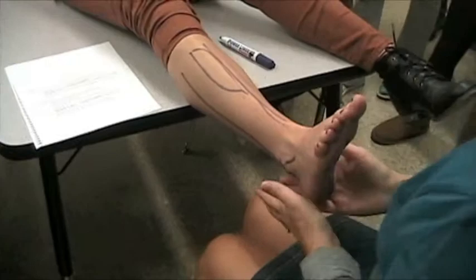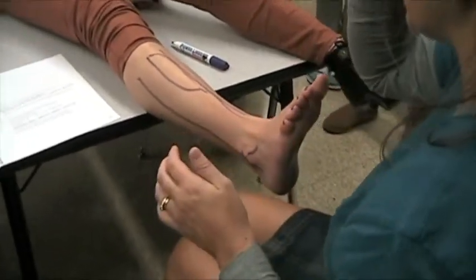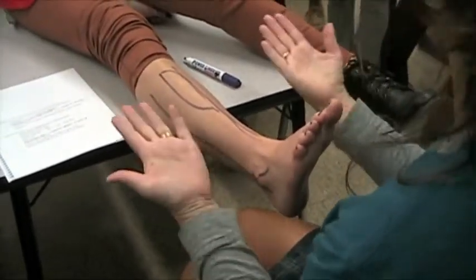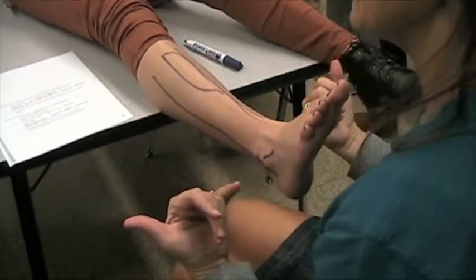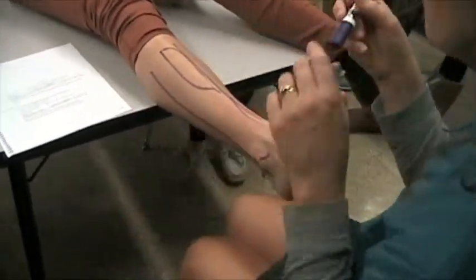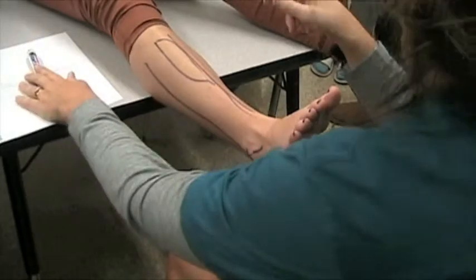Special tests, that would be next. So you've got active range of motion, resistive range of motion, and passive range of motion. Active range of motion is what she does, right? On her own muscle power.